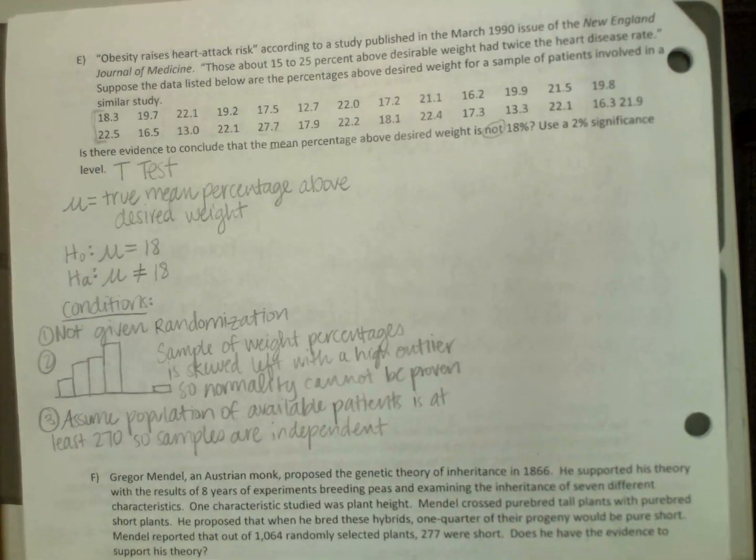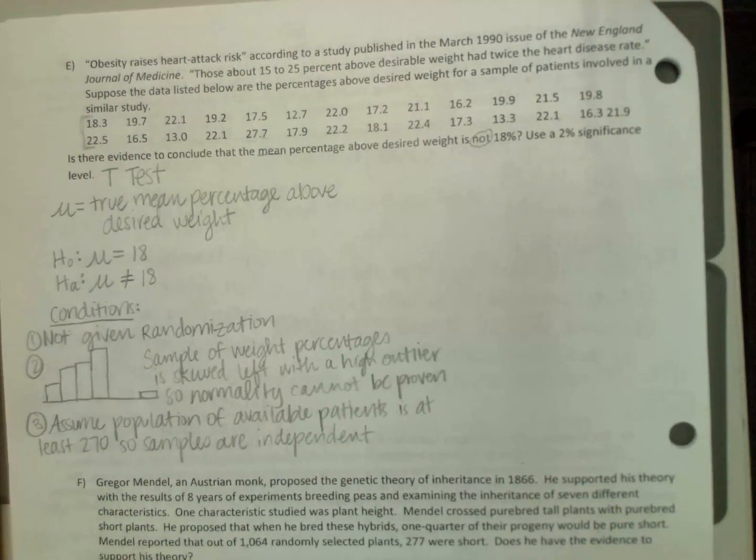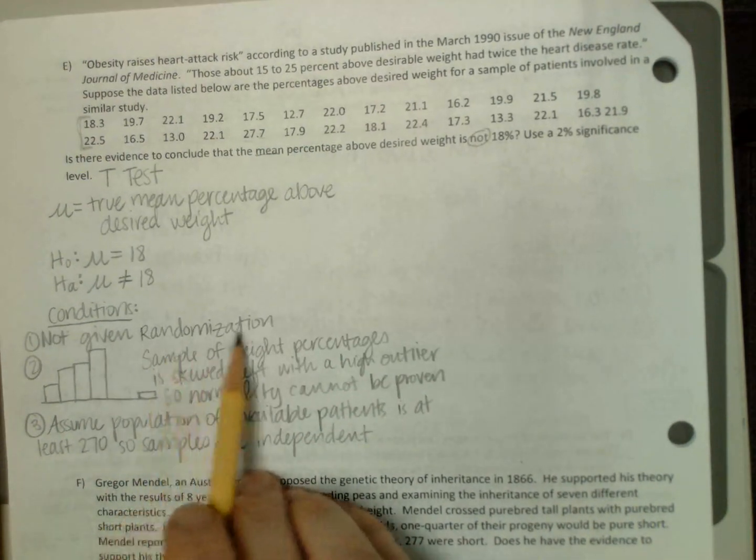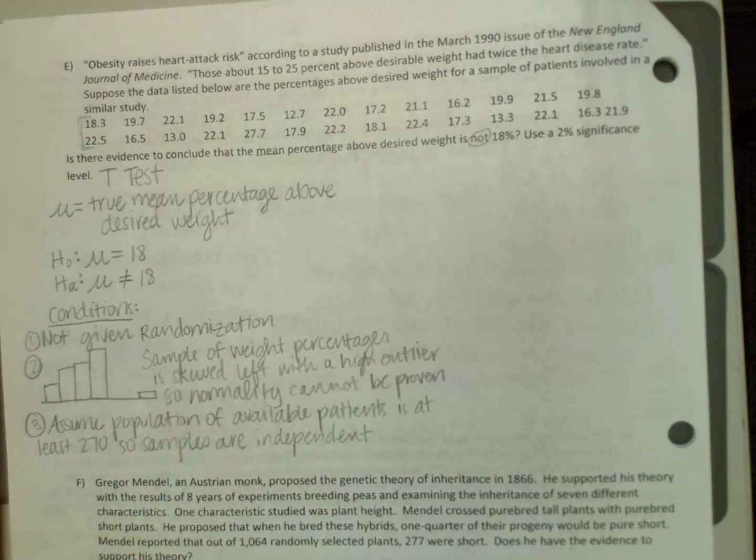Okay. Now, we've got all of that done, although not very well. Randomization and normality were problematic. We'll come back to that.